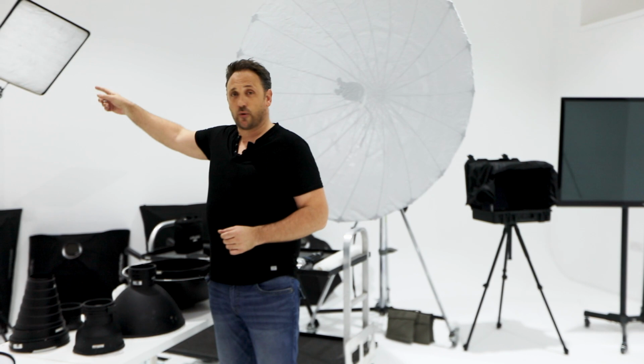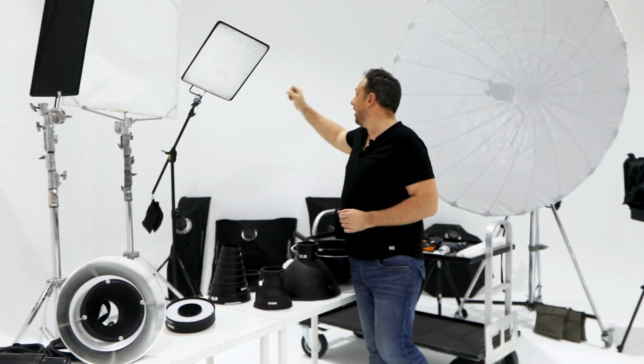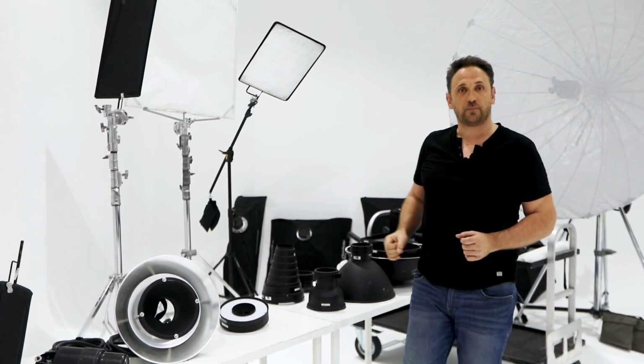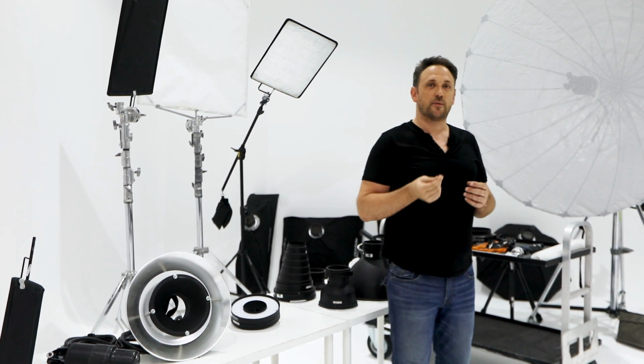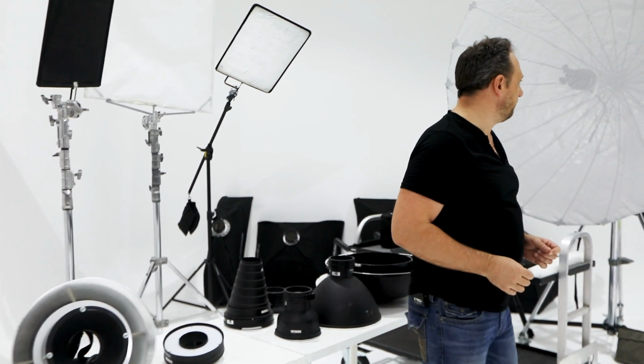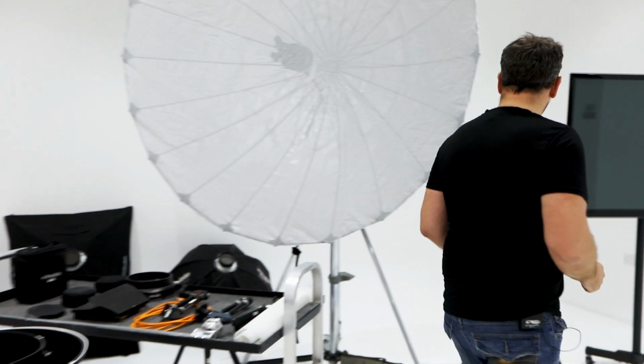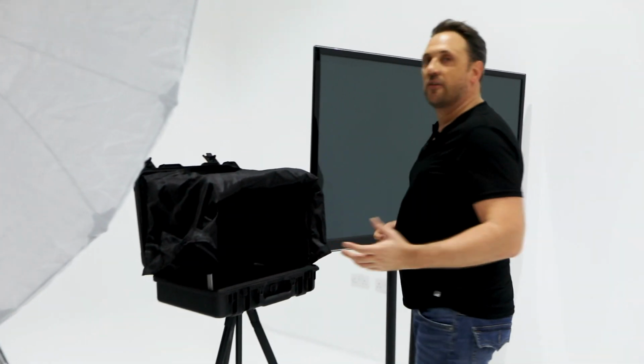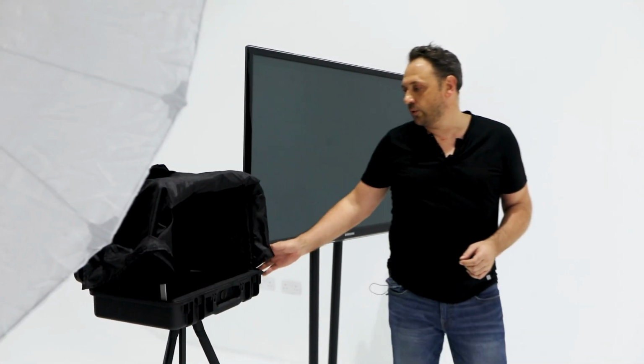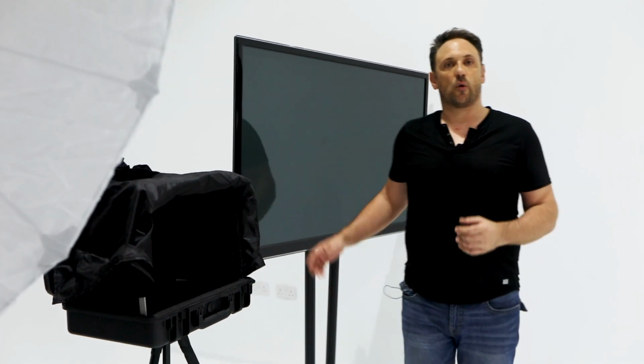We often use a lot of scrims, flags, diffusers as well, when we really want to create the mood we really go for. One last thing also is we have all the tools here for tethering, whether you want to tether on your computer or through a big TV screen, and that is more important and more interesting when you have your client here on shoot, or the art director, so that he can follow along the shoot as you take the pictures. So we're going to start now with the lights.